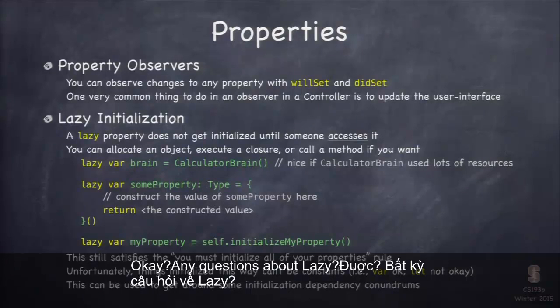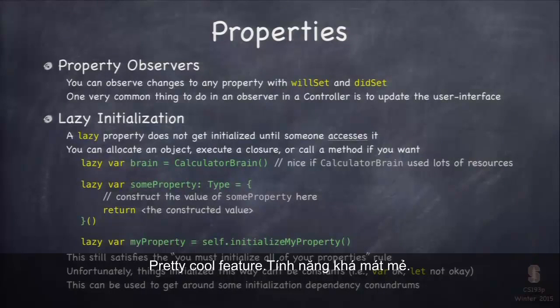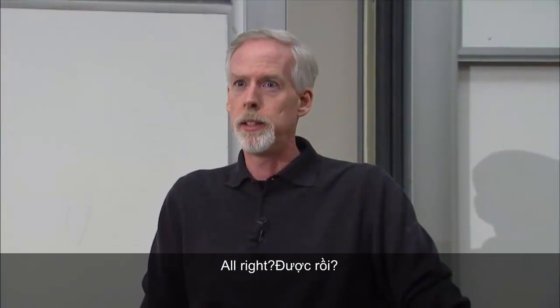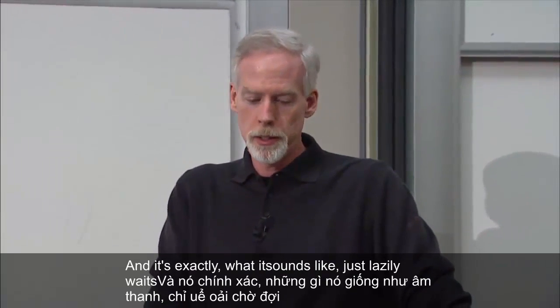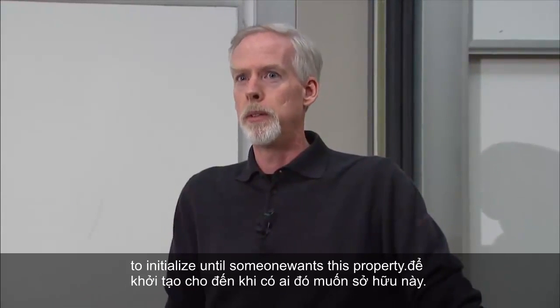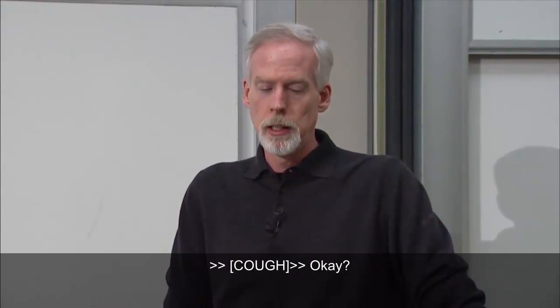Any questions about lazy? Pretty cool feature, right? It's exactly what it sounds like. It just lazily waits to initialize until someone wants this property.